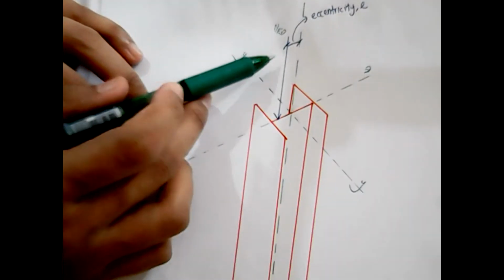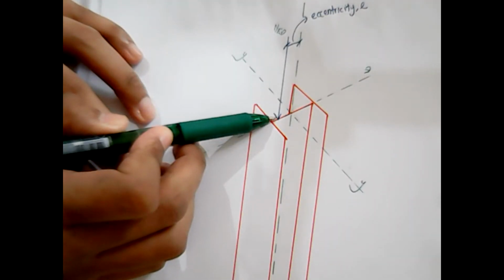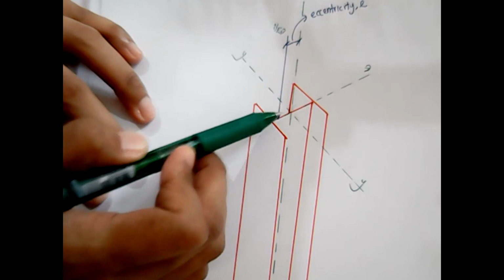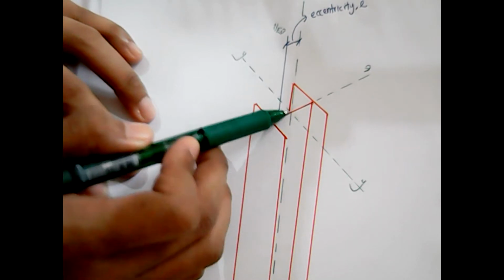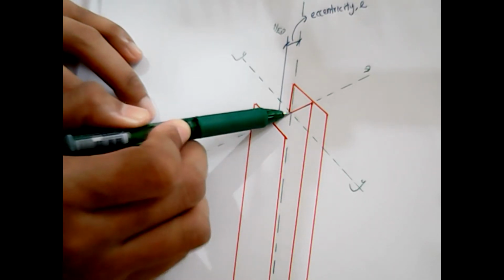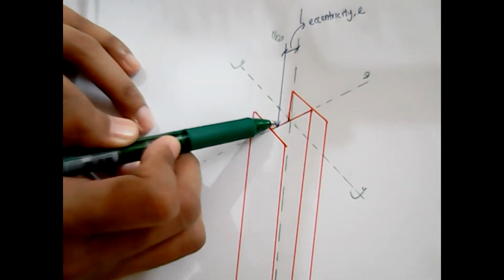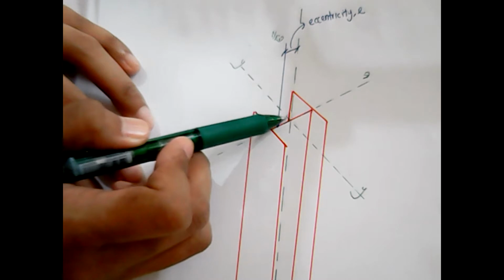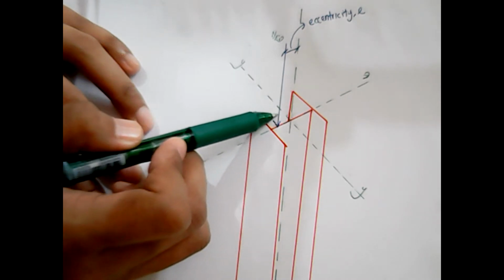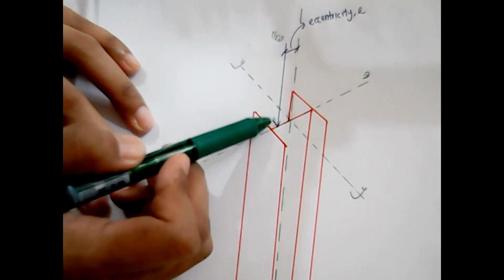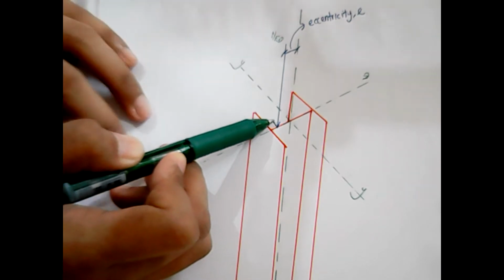So the load is acting at a certain distance from the centroid. This is the centroid of the cross section of the columns, and the load is acting a certain distance downward from the y-axis, from the neutral axis.